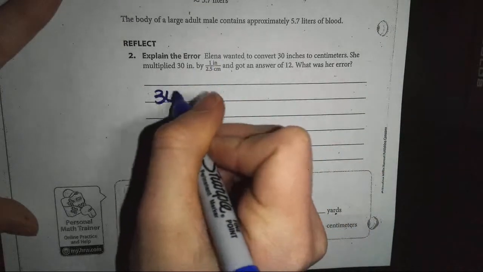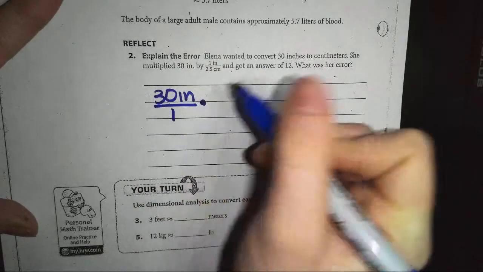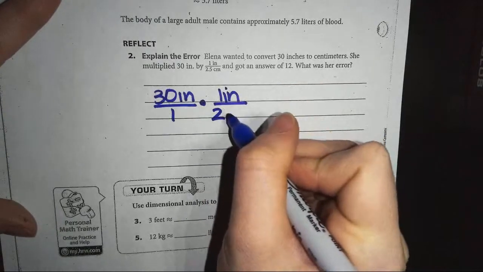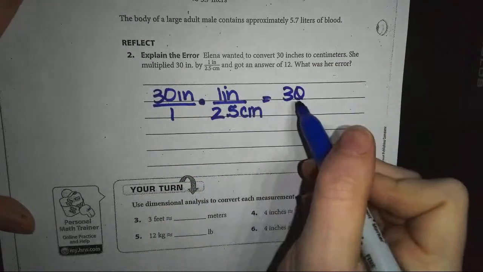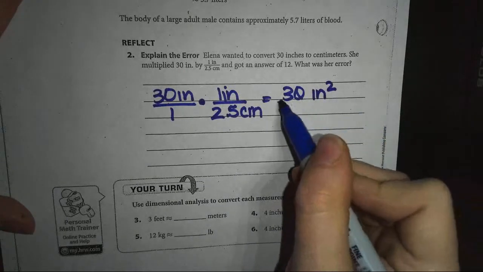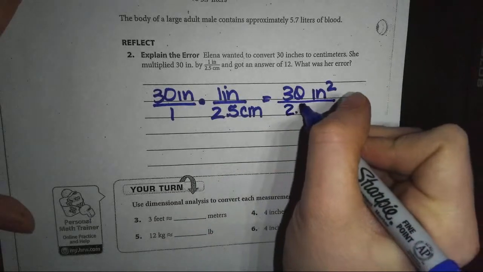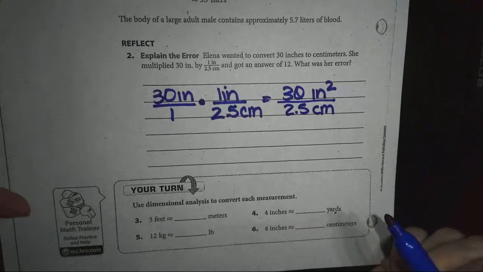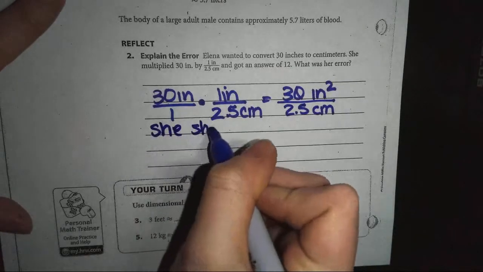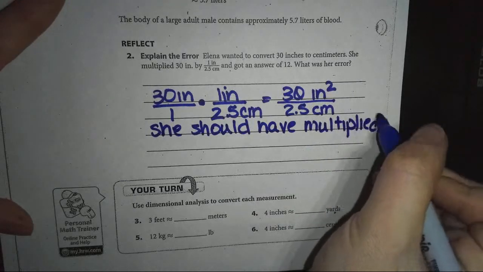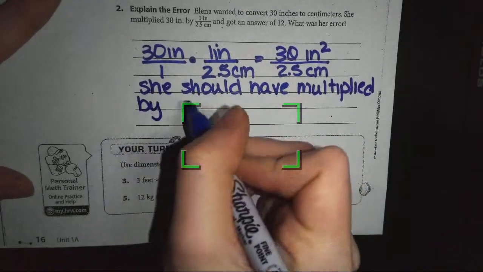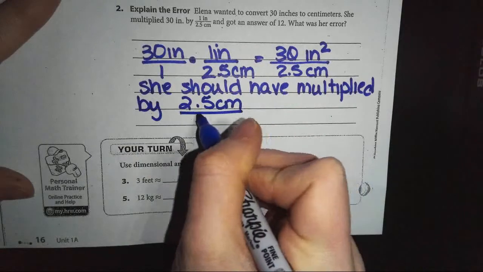So what she did was she multiplied 30 inches over 1 times 1 inch over 2.5 centimeters. Now, I will tell you that 1 inch and 2.5 centimeters are about the same. The problem here is that when she multiplies inches times inches, she gets inches squared. So her inches are not canceling. 30 times 1 is 30, and 1 times 2.5 centimeters would be 2.5 centimeters. So instead of getting units in centimeters, she ended up with units of inches squared divided by centimeters, which are not the same thing. So her error was that she should have multiplied by 2.5 centimeters over 1 inch.